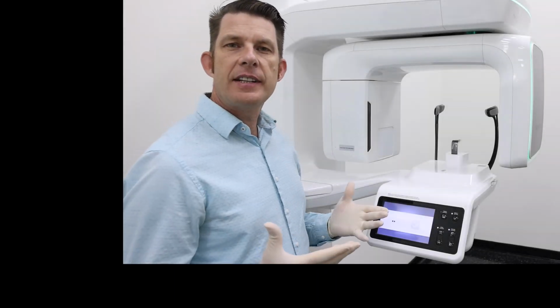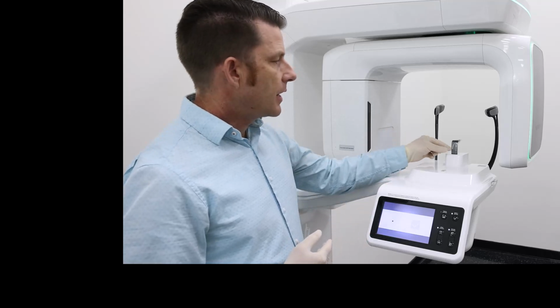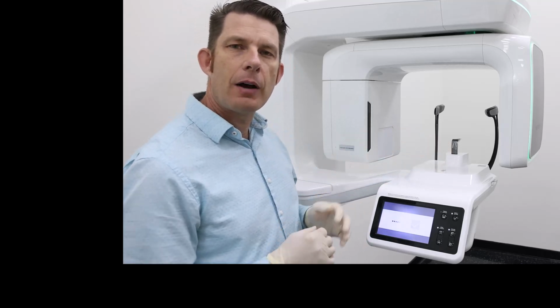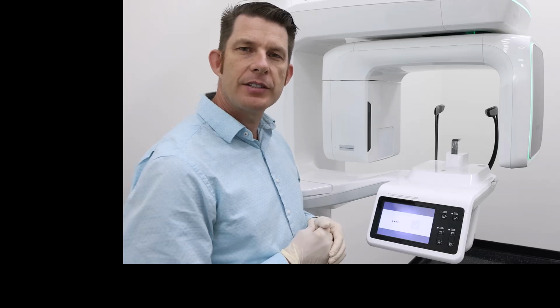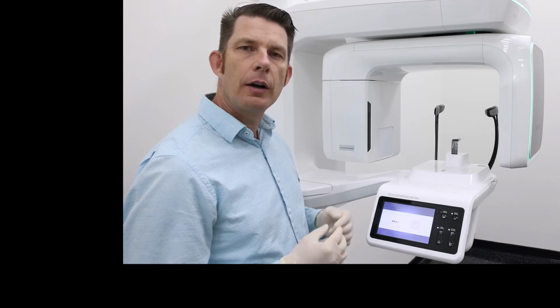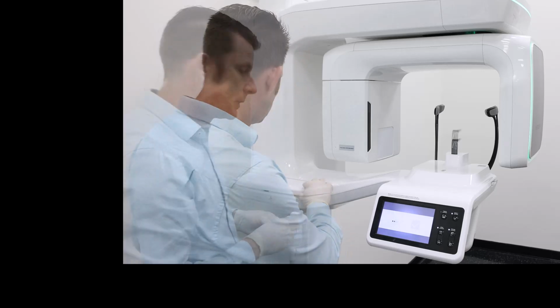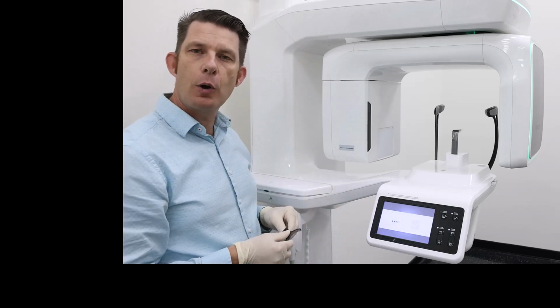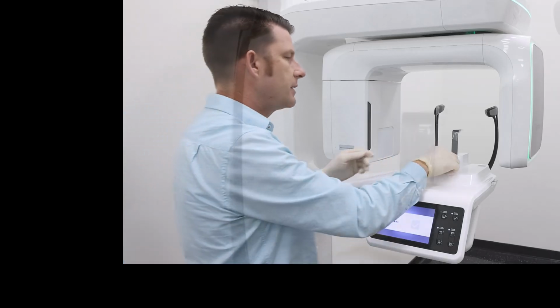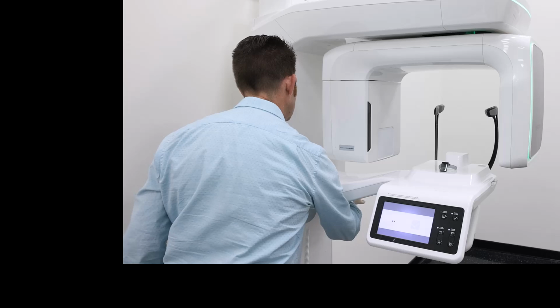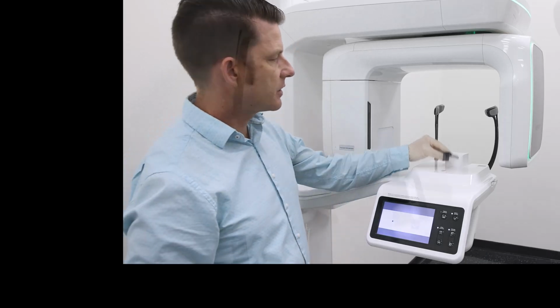The Vatech Green CT2 has our bite stick, but let's also talk about other appliances we have with the device utilized for our CBCT capture. In this case, the edentulous cup. I have our edentulous cup. I'm going to go ahead and remove the bite stick from the device and install the edentulous cup.